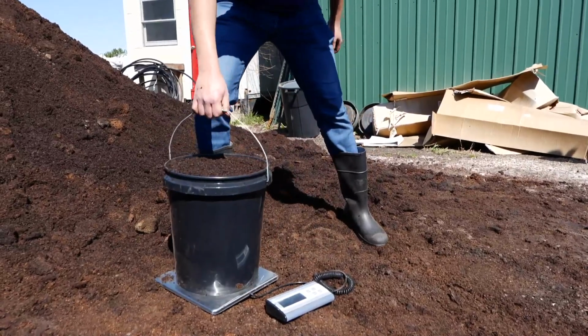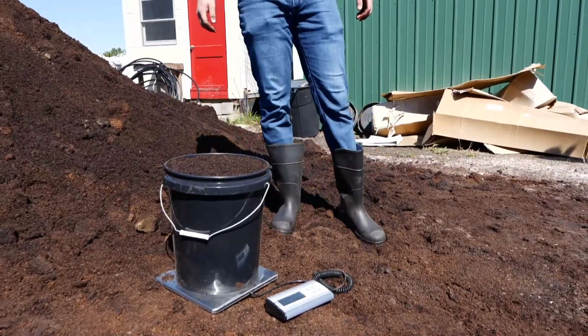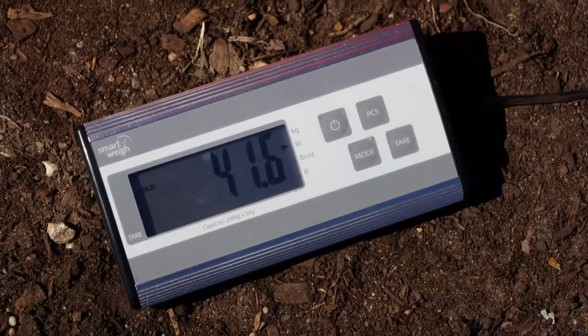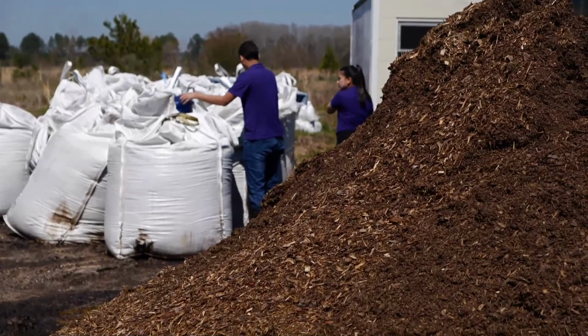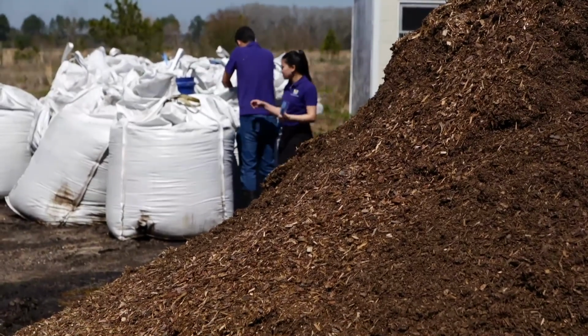Step 5. Weigh the full bucket and subtract the weight of the empty bucket. This is the weight of 5 gallons of compost. Step 6. Multiply this weight by 40 to calculate the bulk density in pounds per cubic yard.